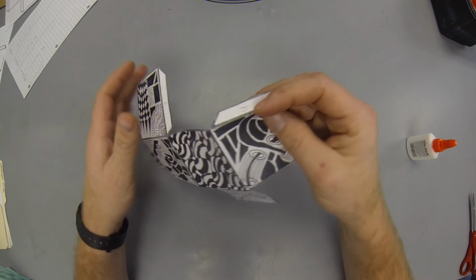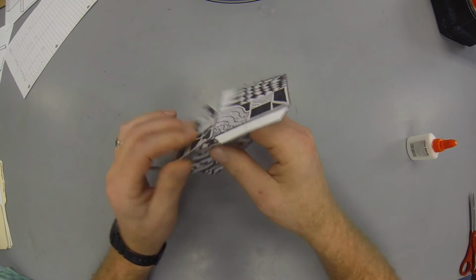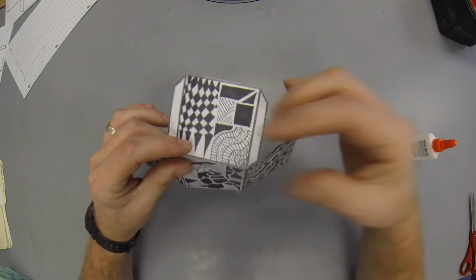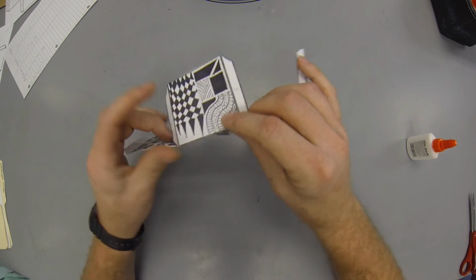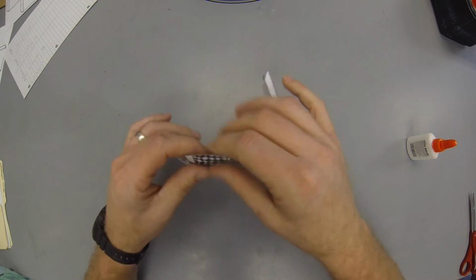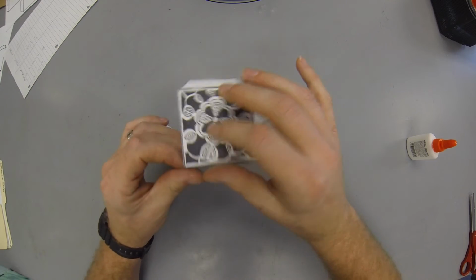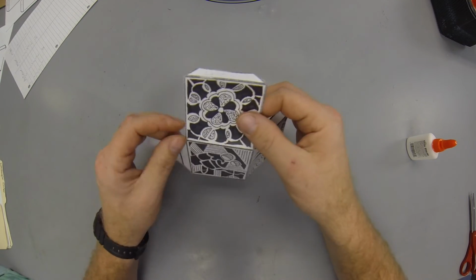You want to do this to go through everything, so that way you're not trying to make all the folds as you're trying to put it together, because it's just going to be really awkward to do and it's not going to work out well. So make sure everything's got a fold to it and that it'll move where it needs to be.